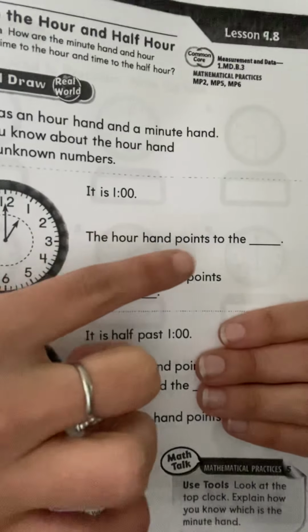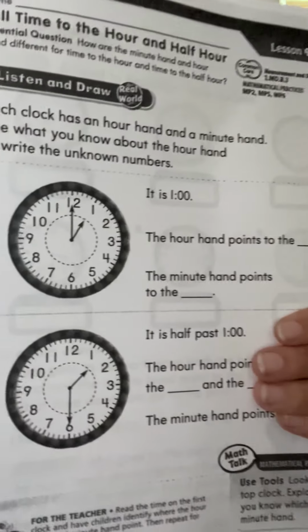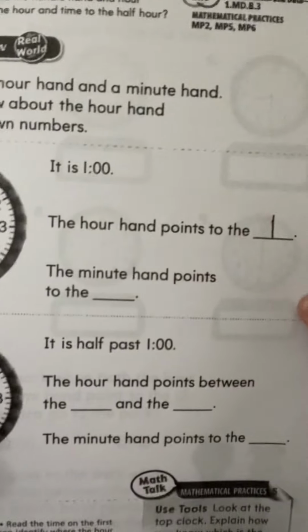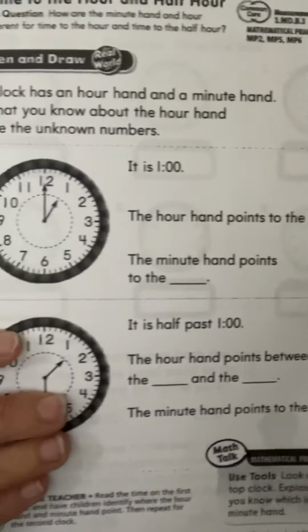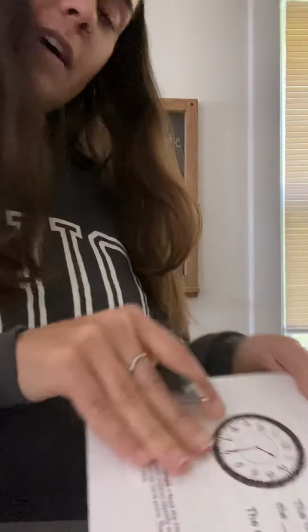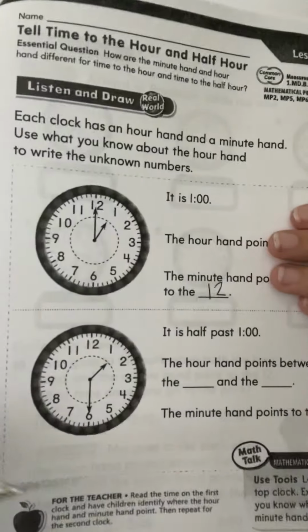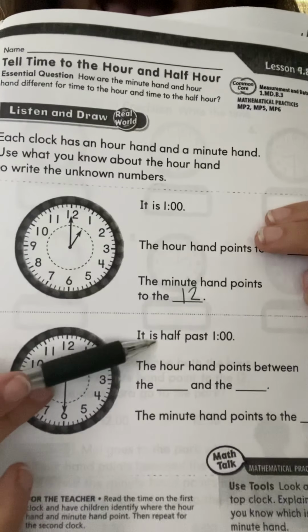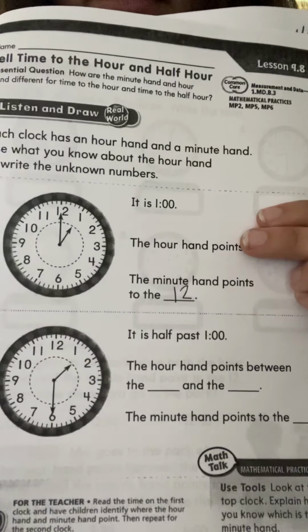What's the hour hand pointing to? Good, the 1. And what's the minute hand pointing to? The 12, very good. All right, and then this one down here. Now, it's halfway around the clock, so it's 1:30.